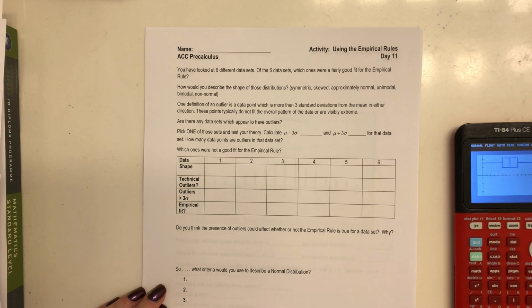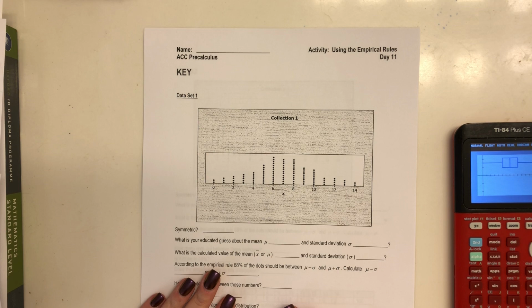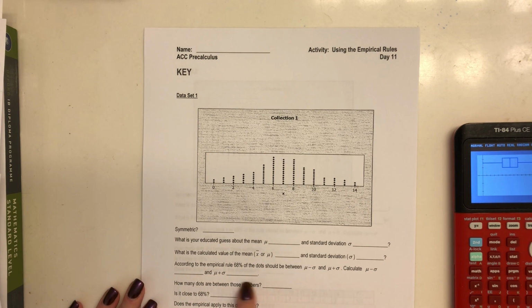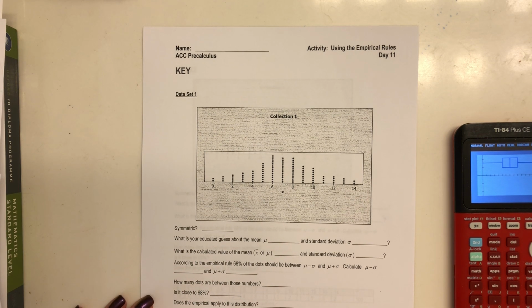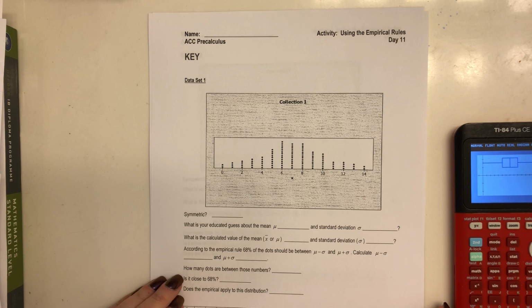So then it comes down and it says, please summarize what a normal distribution is. And you'll notice that immediately following that is our key. So our key will be there. And when you look at the key, this is your list 1 and that is your list 2. So if you're wondering what went wrong, that's where you would probably want to look.